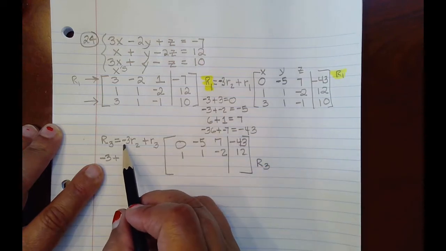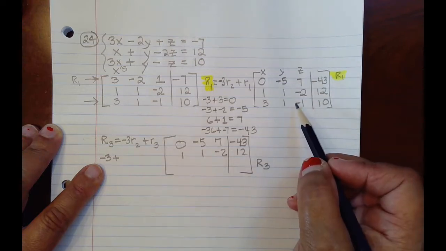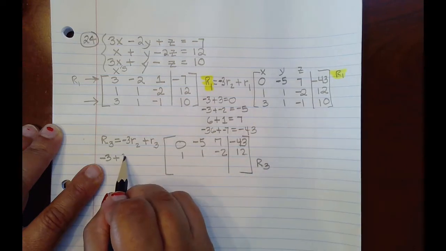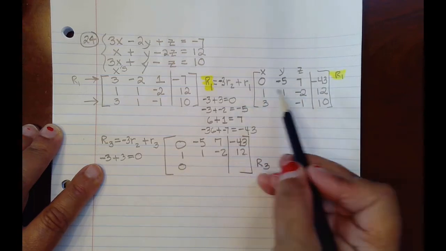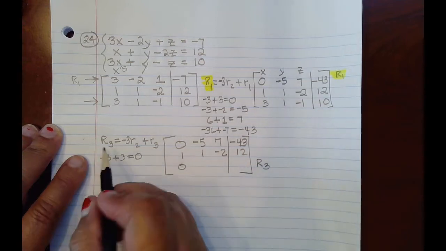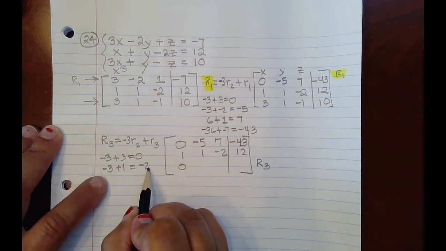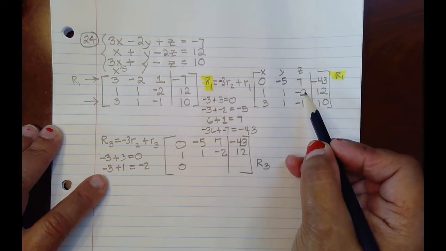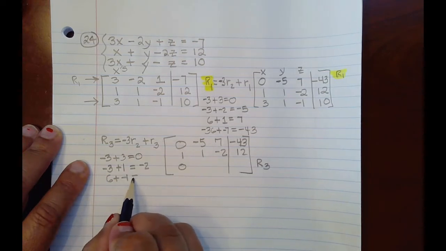It's row 2 entries times -3 added to the entries in row 3 on the previous augmented matrix in the step above. So this times this is -3 plus the 3 equal to 0. Then it's -3 times the next entry in row 2, -3 added to 1, and that's -2. Then it's -3 times the next entry in row 2, and that would be 6 added to -1, and that would be 5.